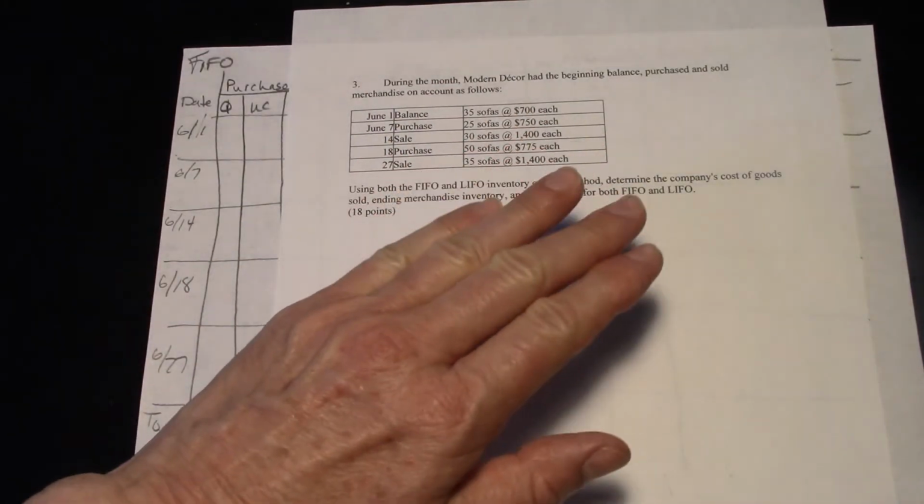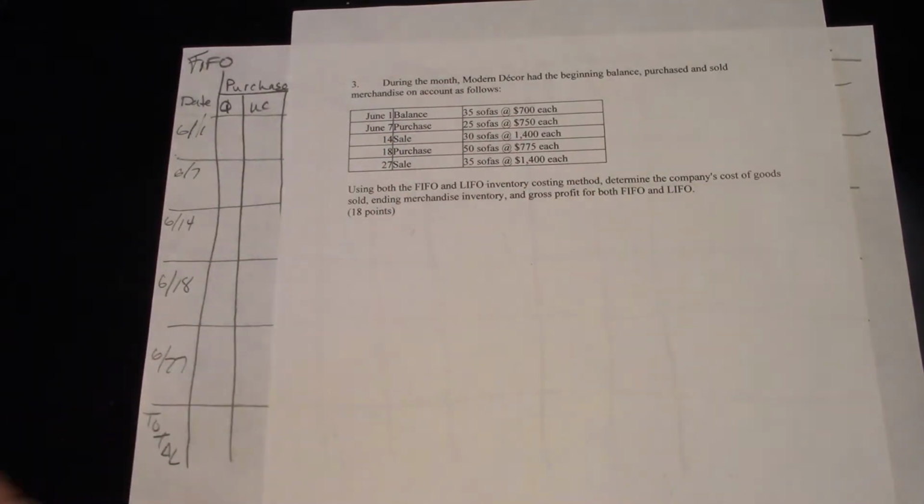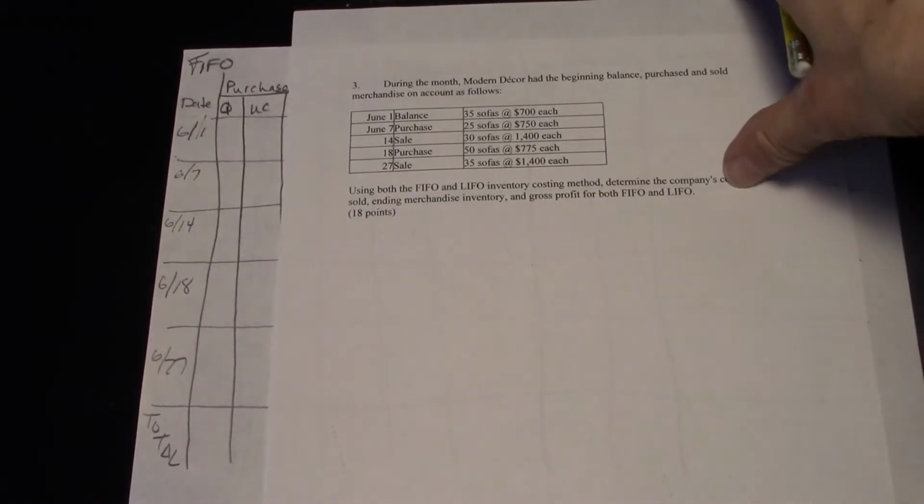We are going to do costing of our cost of goods sold, our merchandise inventory. You may recall that we like to track our inventory, and we track the cost of goods sold so that we know that.